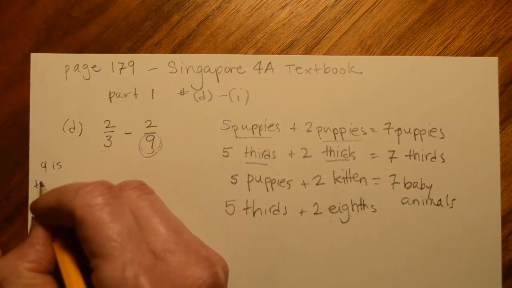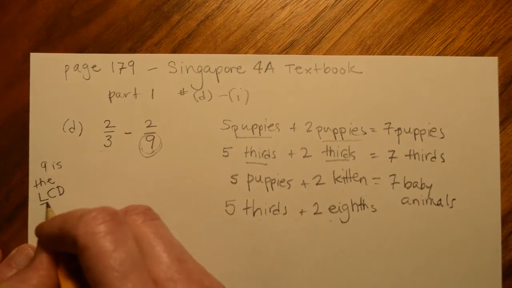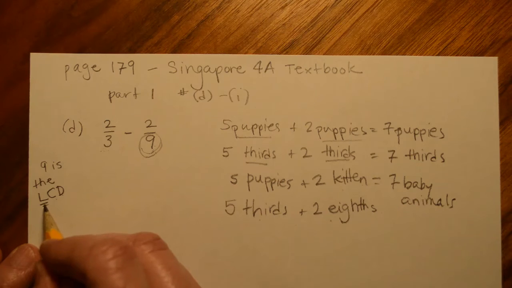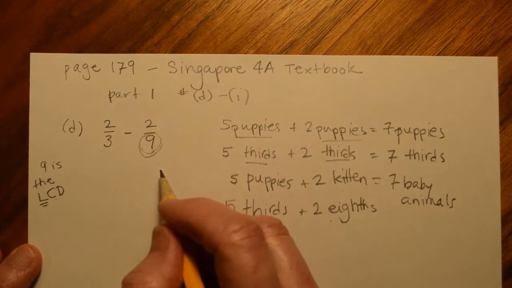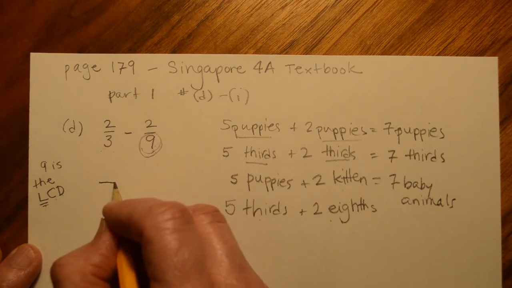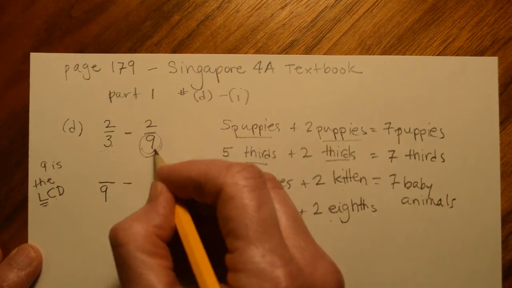In fact, it's called the least common denominator. L standing for least, C for common, D for denominator. It's the least because it's the first thing that they have in common. So 9 is the LCD, which means that I have to change this denominator into a 9, and I get to leave this one here.